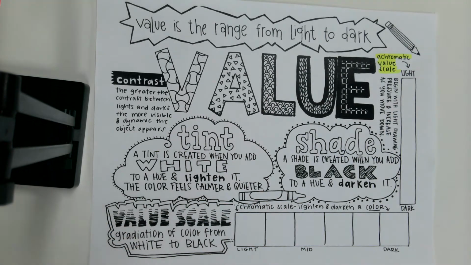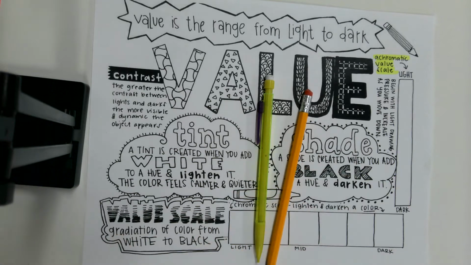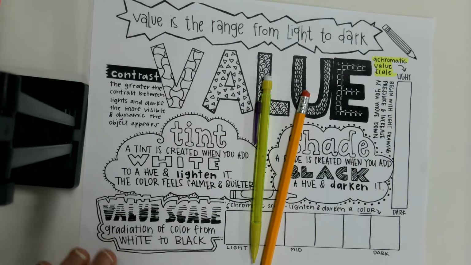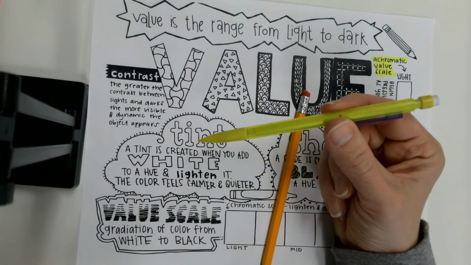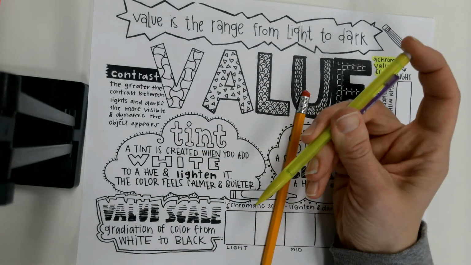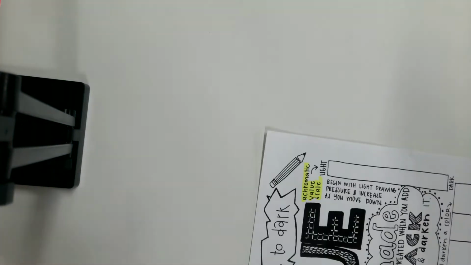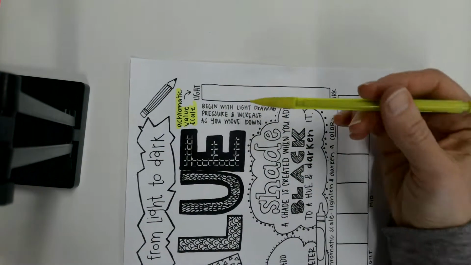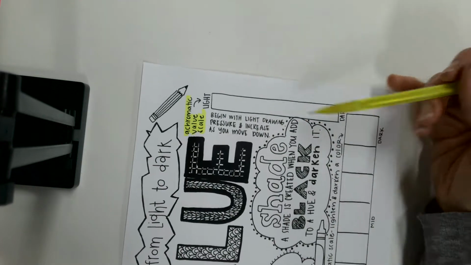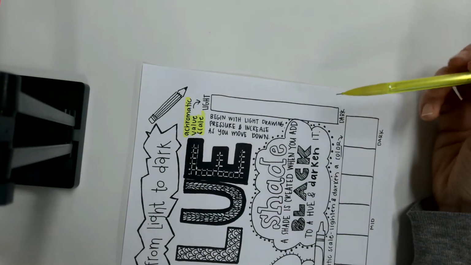All right. Pretty much you need this. That's it. Okay. I'm going to start with this mechanical pencil. I hate mechanical pencils, but whatever. I'm going to turn my paper because my hand's going to work better this way. I'm going to show you an achromatic value scale here.